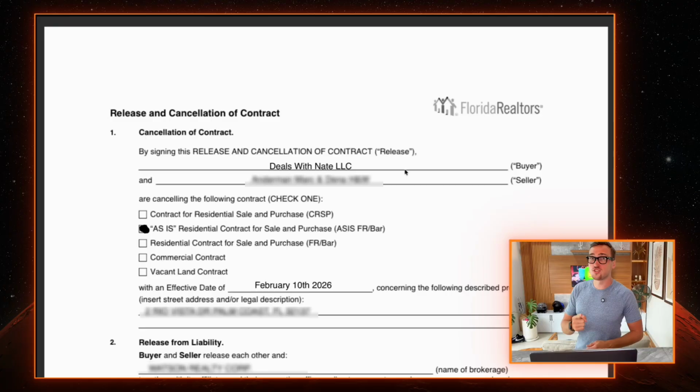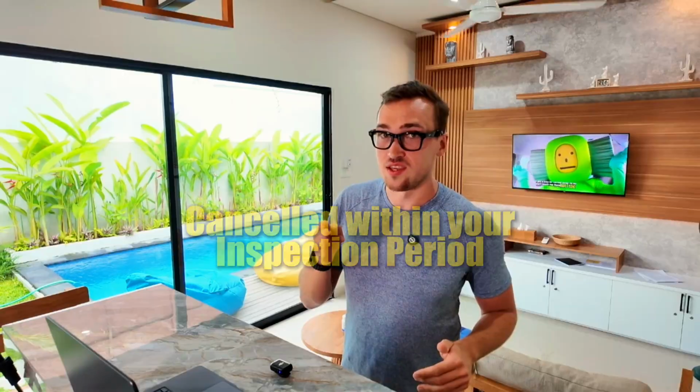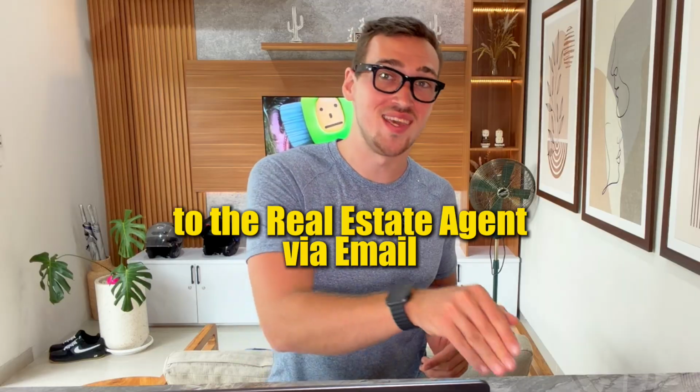By the way, make sure you email this contract through the agent. Have it over email and have documentable proof that you emailed the contract, just in case there's ever a disagreement in the future or your EMD is on the line. Make sure that you have documentable proof that you canceled within your inspection period and that you sent the cancellation contract to the real estate agent via email, where it's date stamped and it will stand up in court if for some reason you were to have a dispute over your EMD. Just protecting your ass, it probably won't happen, but just in case.